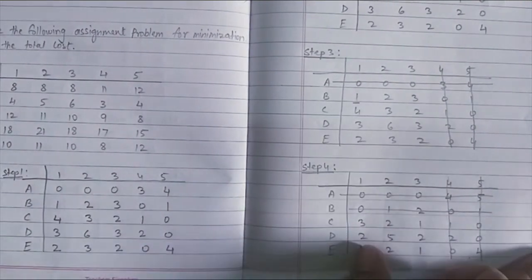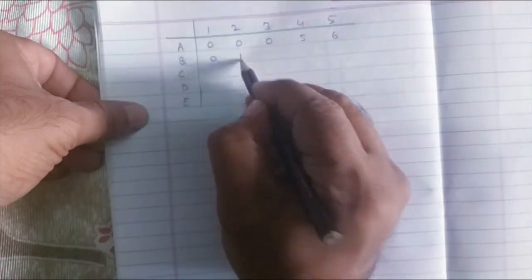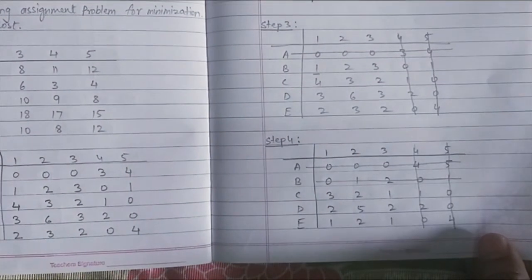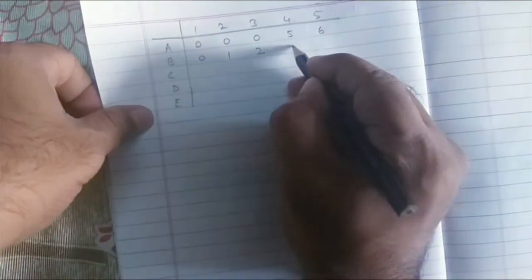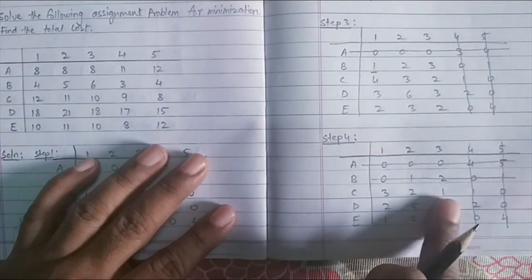So 0, 1, 2, and the other 2 numbers 0 and 1 is covered by 2 lines. So I'll perform the addition. So I'll get 1 and I'll get 2 here. The other numbers you can see we have 3, 2, 1.